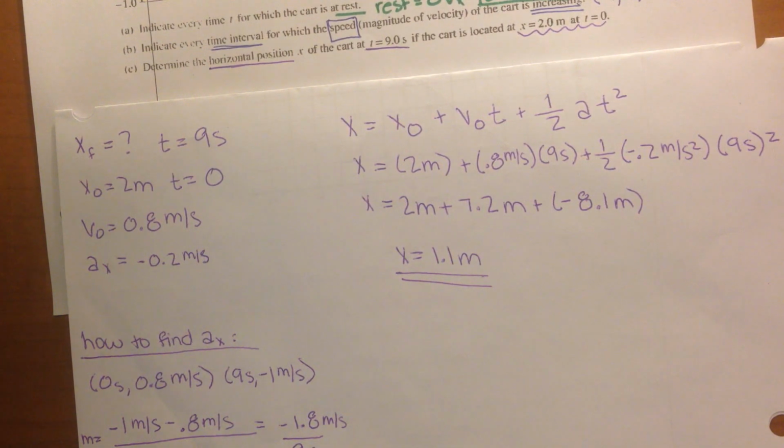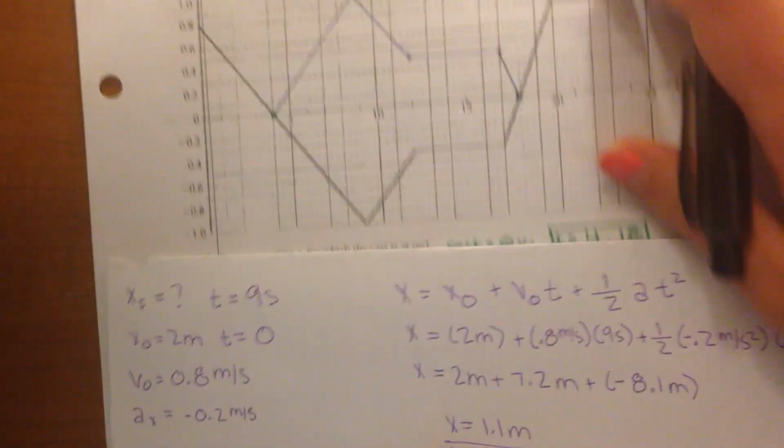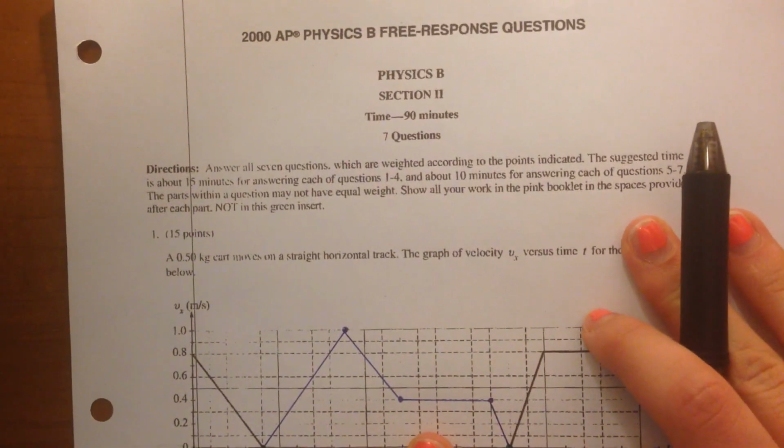I hope this helped clarify any questions about acceleration, velocity, and position graphs. And this is a 2000 AP free response problem.